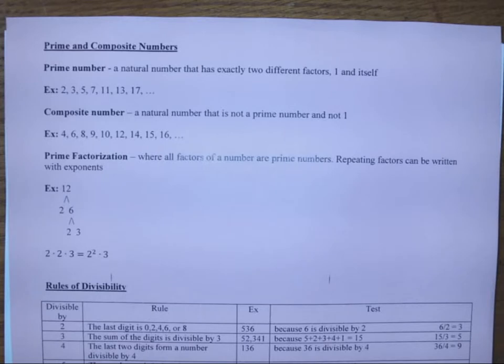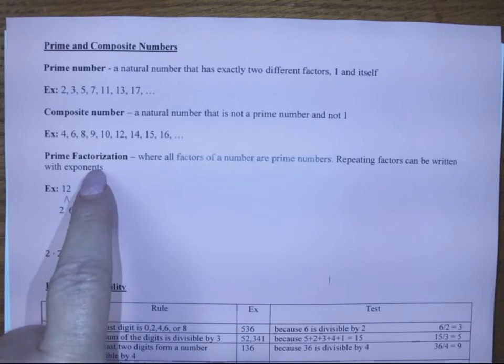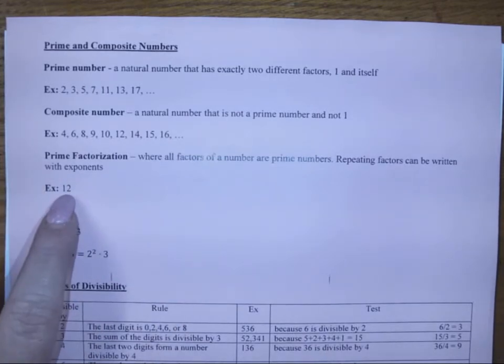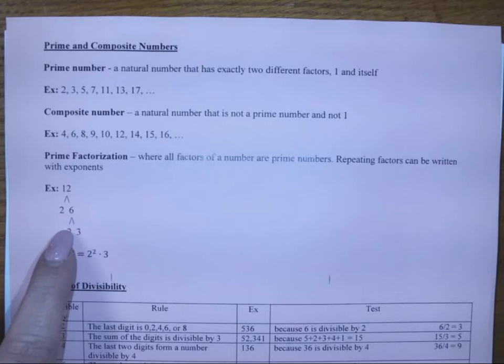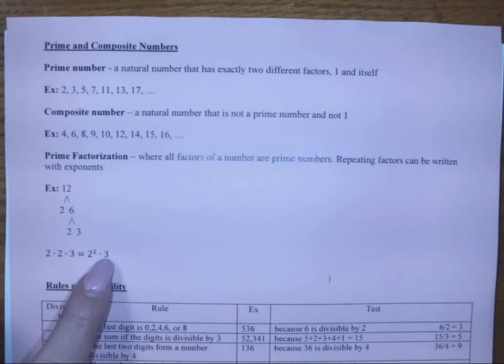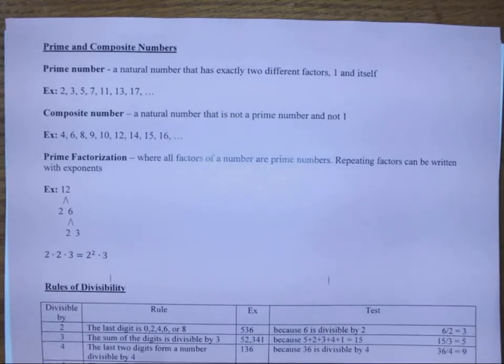So let's talk about prime factorization, and then we'll do some examples. Prime factorization is where all the factors of a number are prime numbers. Repeating factors can be written with exponents. So if we have the example of 12, it can factor out to be 2 times 6. Well, 2 is a prime number, but 6 is not. 6 becomes 2 times 3. So that means we have 2 times 2 times 3, which equals, we have 2 2's, so that makes it 2 squared times 3. So let's go look at some examples so that we can have a further understanding.